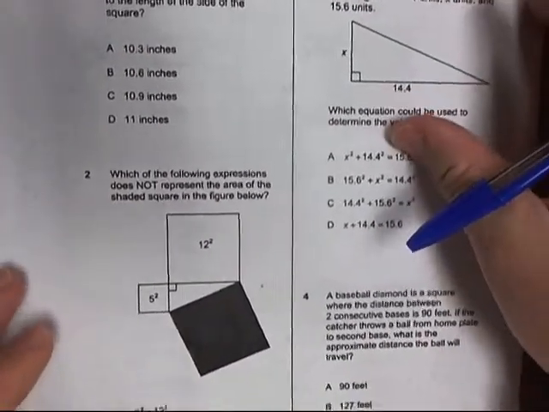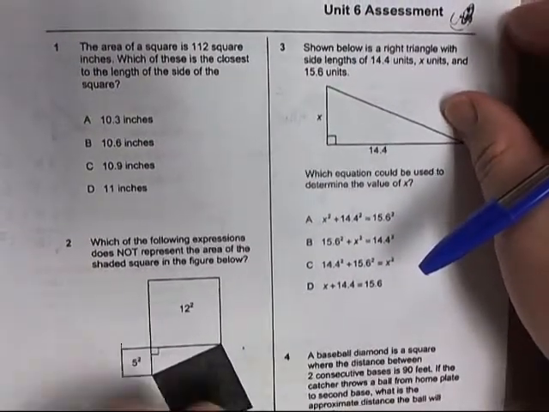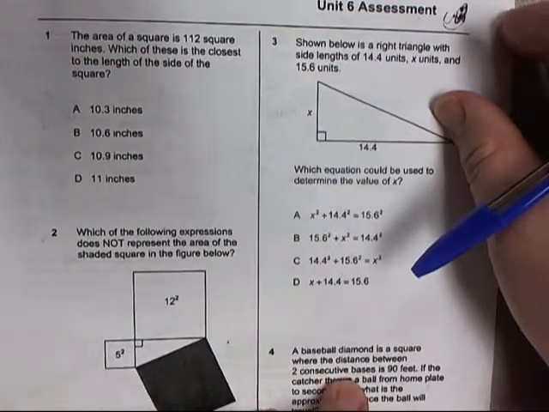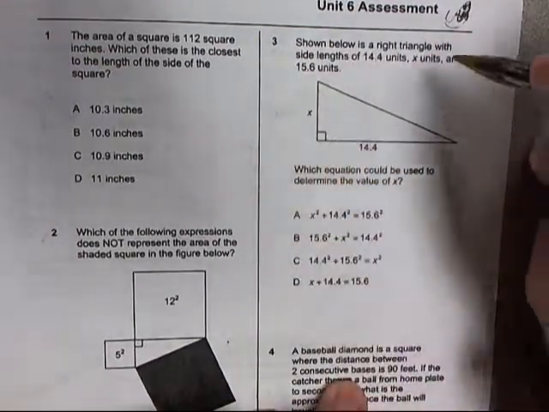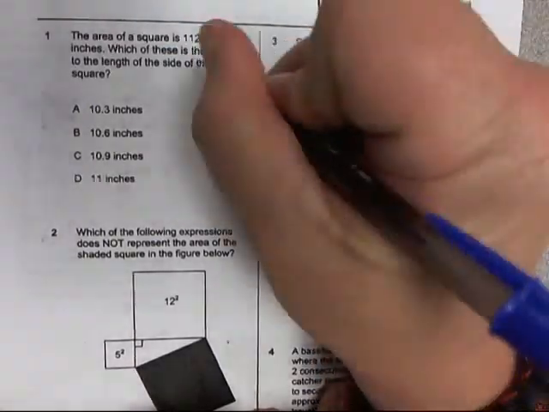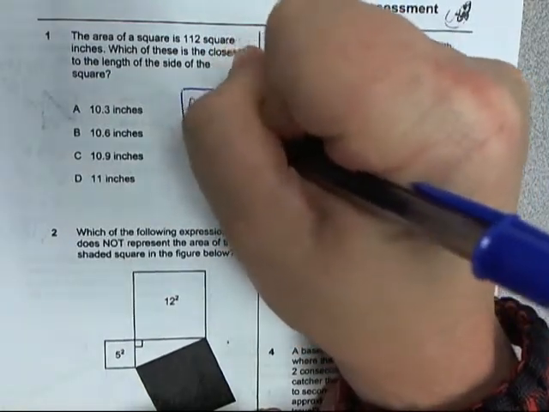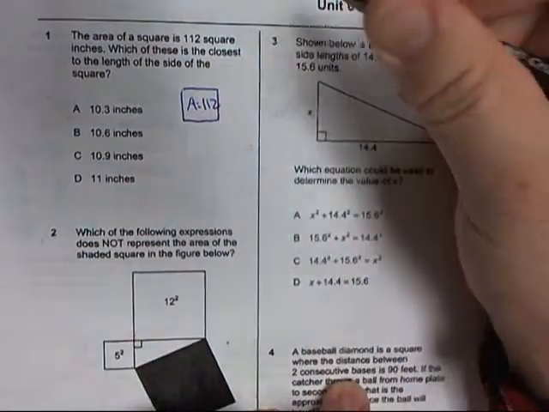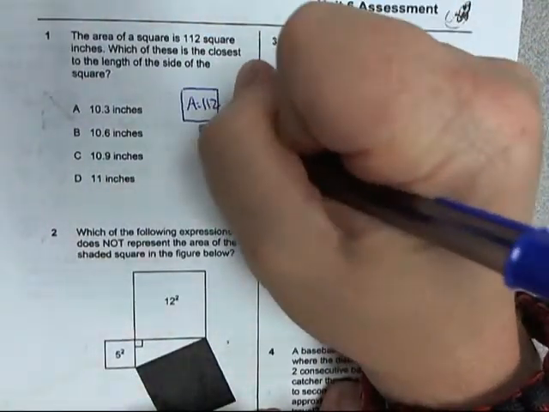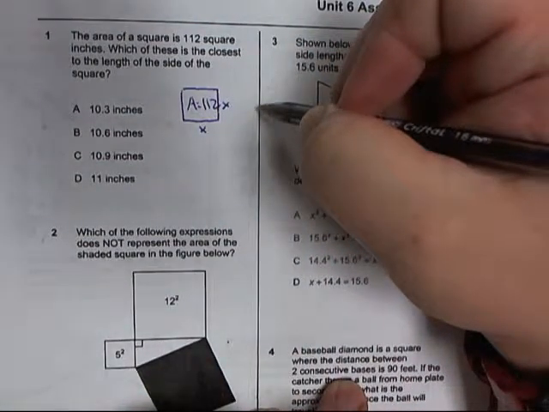Let's move on to the back of the worksheet. We're starting over with number 1. The area of a square is 112 square inches. Which of these is closest to the length of the side of the square? So let's draw our picture of a square. We'll write in the information that's given to us, 112. And because it's a square, I know the sides need to be congruent. They need to be equal.